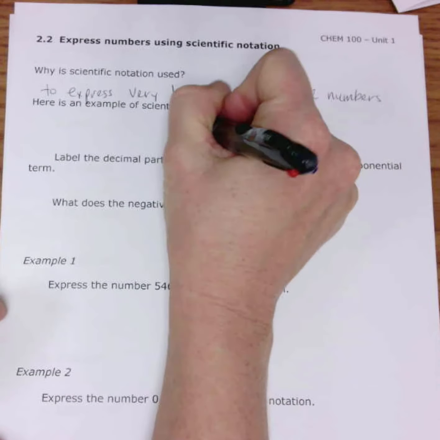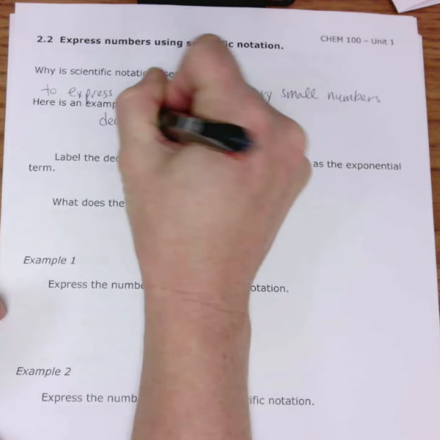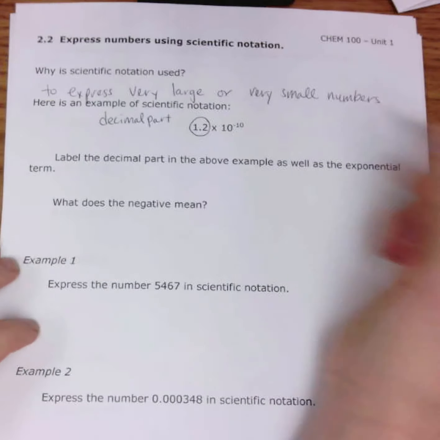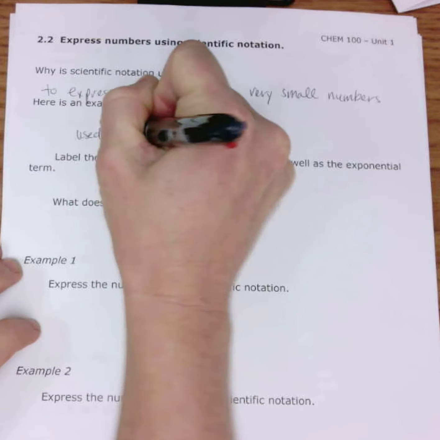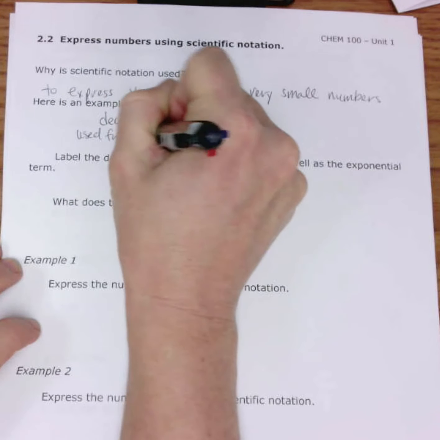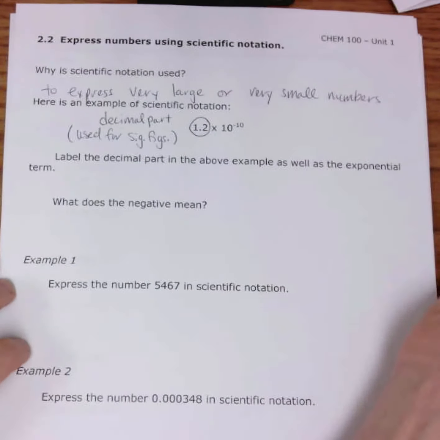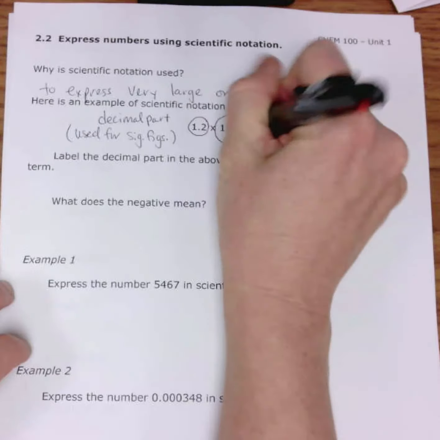This part is called the decimal part. And later on, we're going to learn that you look at the decimal part for significant figures. So I'll say used for sig figs. And if that doesn't make sense right now, that's okay. The other part of scientific notation has an exponential term.